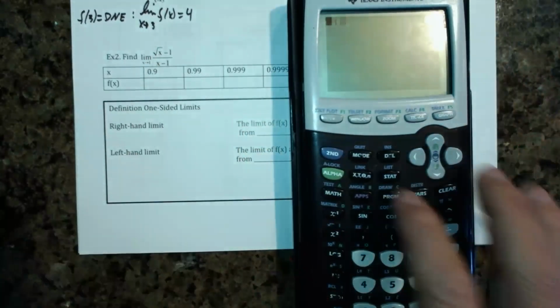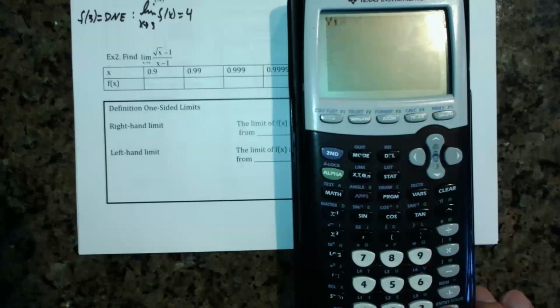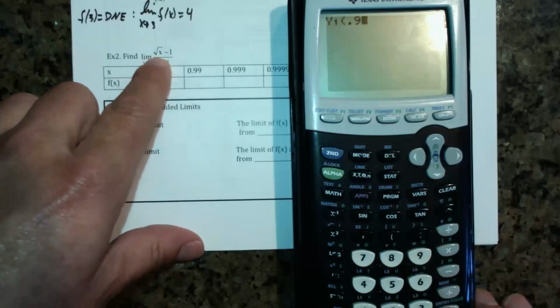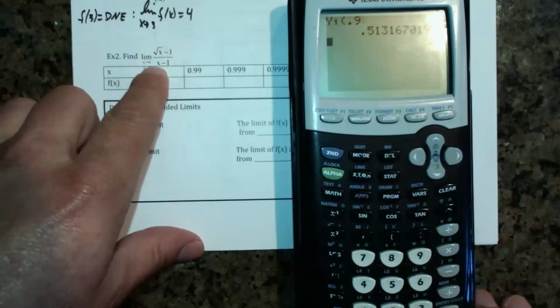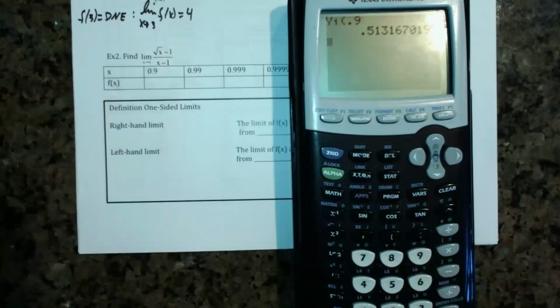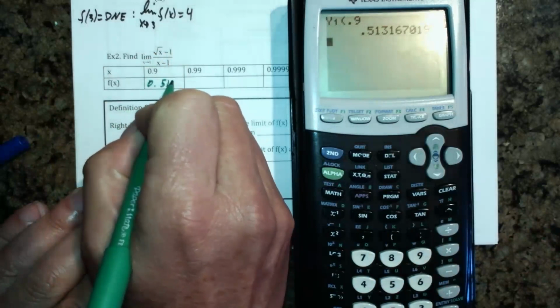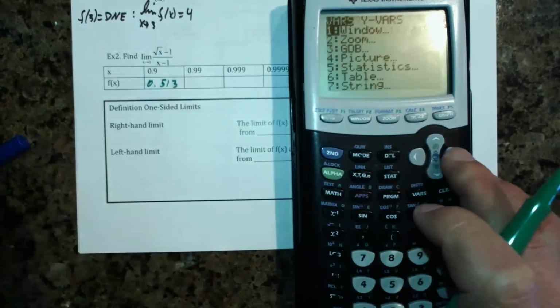So once again, let me show you how I got this. Vars, y vars, function, y1. And now I'm going to go parenthesis 0.9. And what that's going to do is evaluate this function when x equals 0.9 there and 0.9 there. And there we get it. So we have that. Let's do it again. But now we're going to use 0.99.